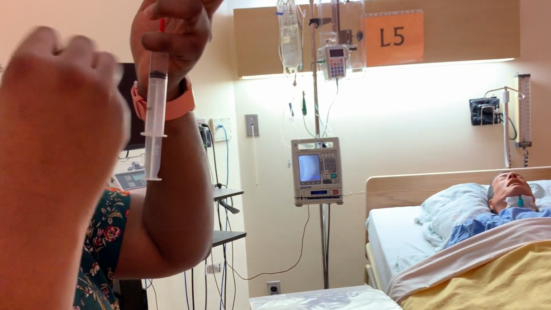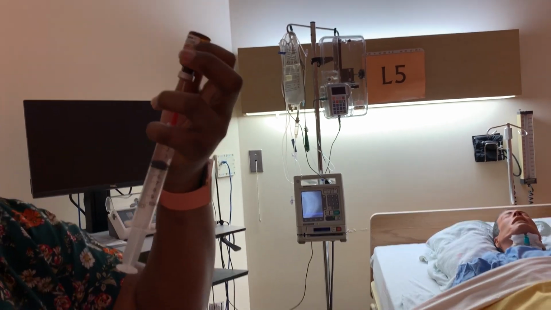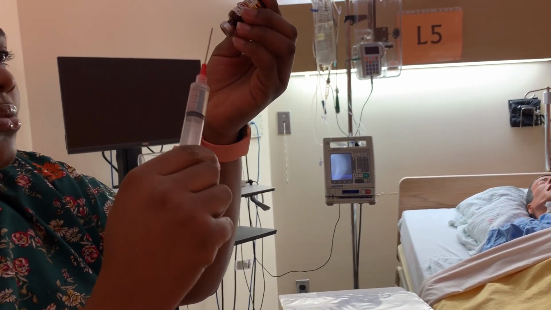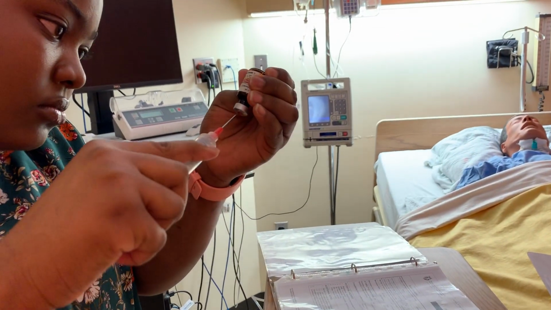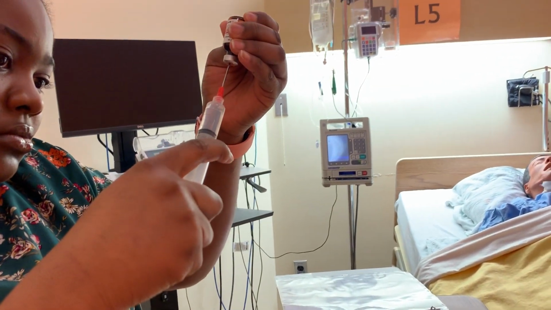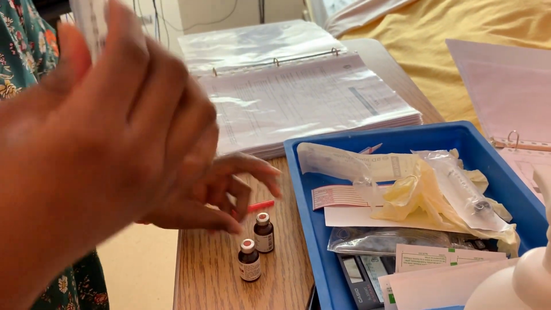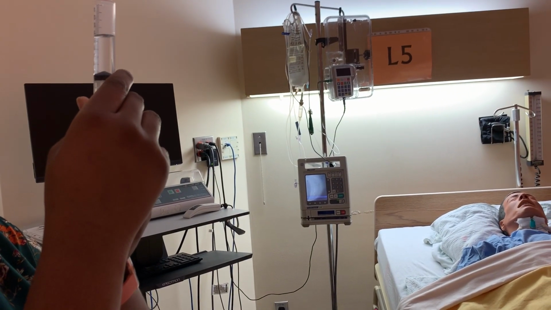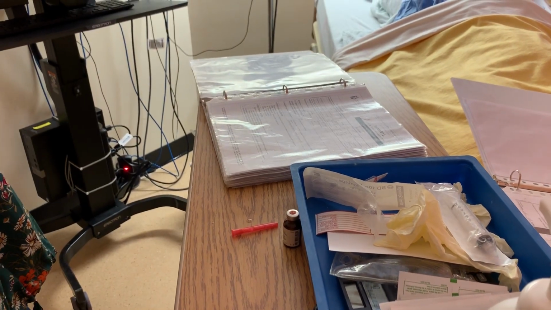So I'm going to get rid of those air bubbles there. Okay, so this is 5 ml. So I'm gonna also inject here, so I'm just gonna pull back on this to make it up to 10. So I didn't touch this again, so I'm just gonna inject it just to make sure I get up to 10. So I'm gonna inject the air.